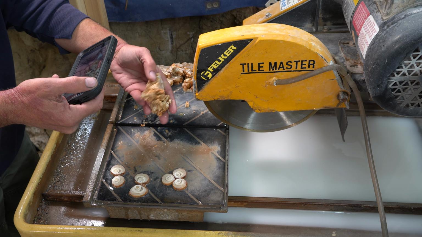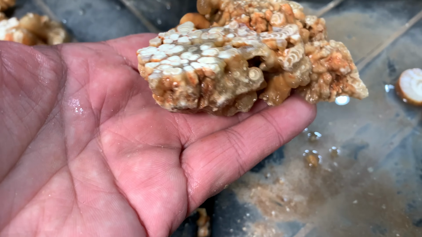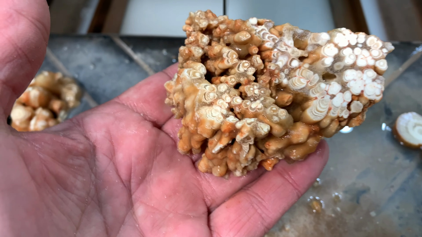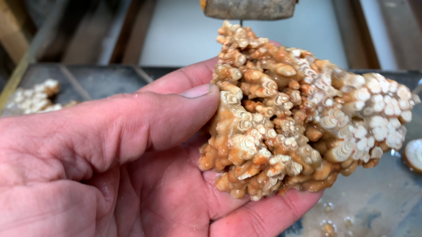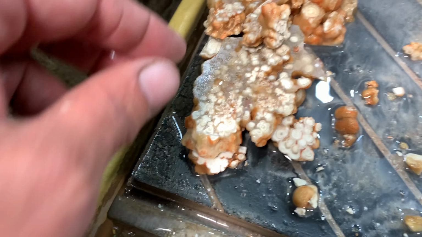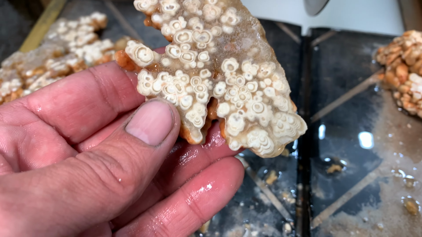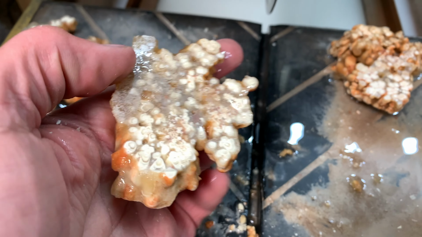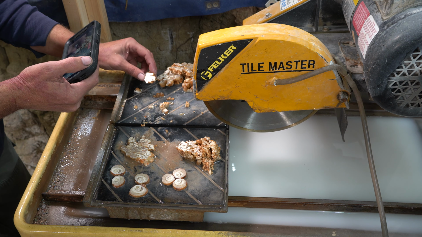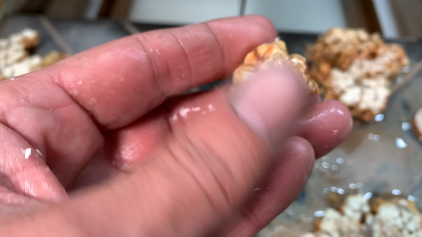I could flatten one side and perhaps cut and dome this top side, and that'll be a beautiful display piece. And I have lots of little slices here to make cabs. That's a cab waiting to happen right there.